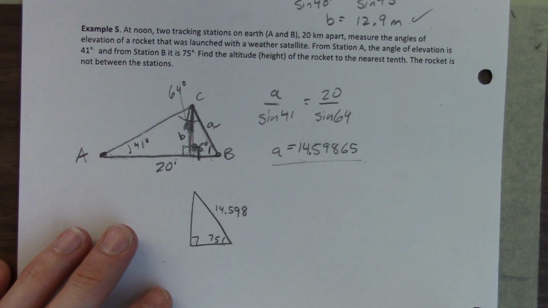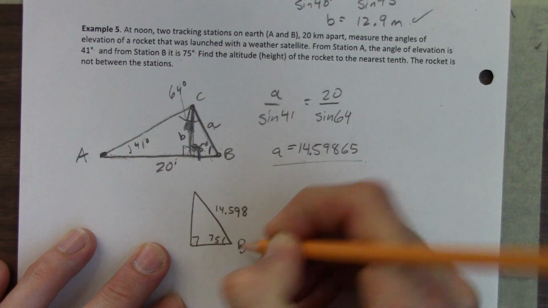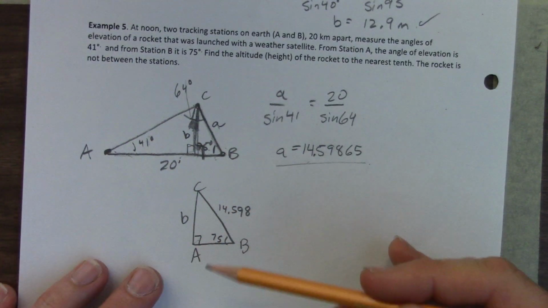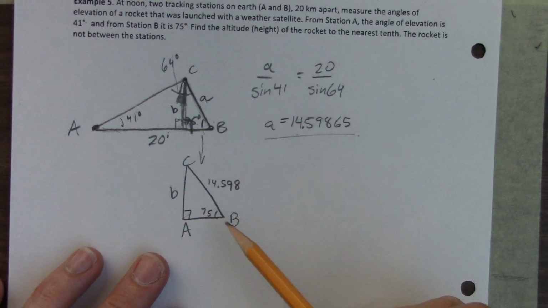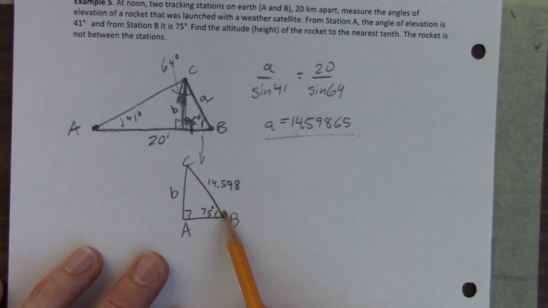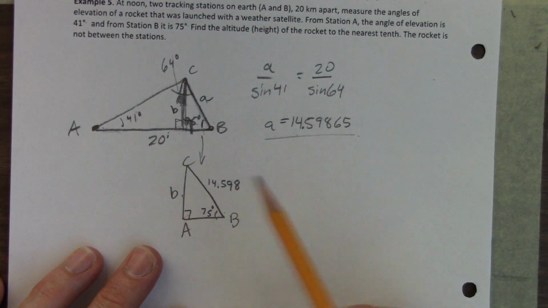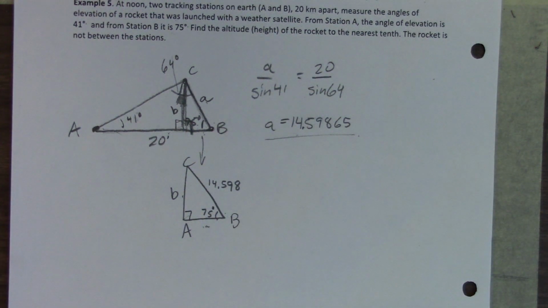Okay, that's our triangle, and we want to know B, right? That's the height of the rocket. You guys see what I did here? I just redrew this triangle down here. Now if we use tan, what tan of B is going to do, it's going to say opposite, B, which is good because we want that, over adjacent, this side. But we don't know anything about this side, so we can't use tan.